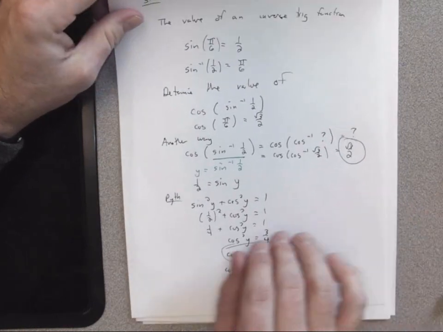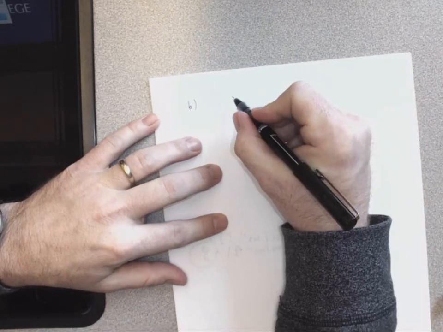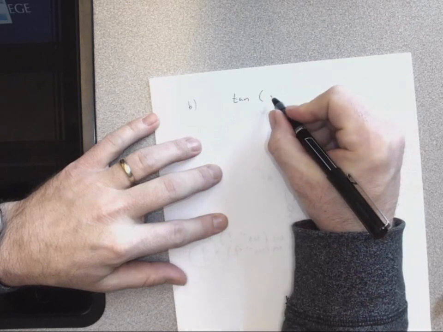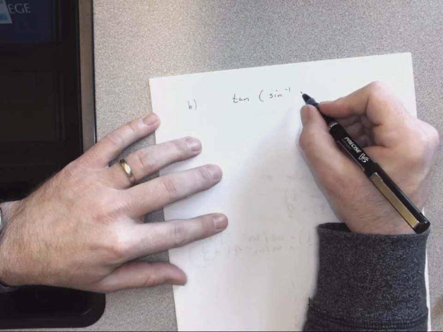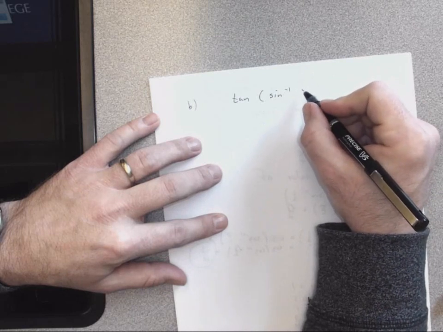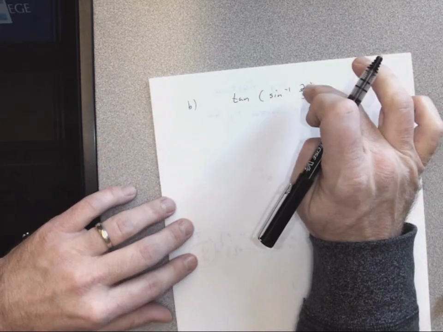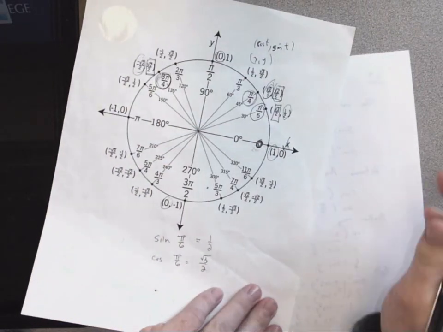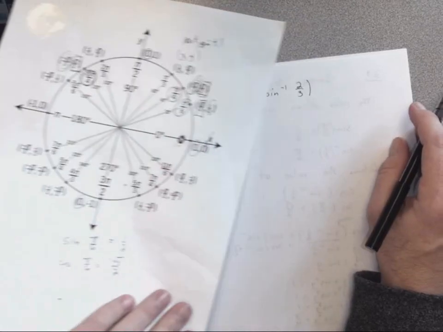Okay, so that's pre-calculus. I say we do it again. B, what if I ask us to find the tangent of the sine inverse of 2/3? Now I'm picking a number that's not pretty on this unit circle because it forces us to do the method that I did.